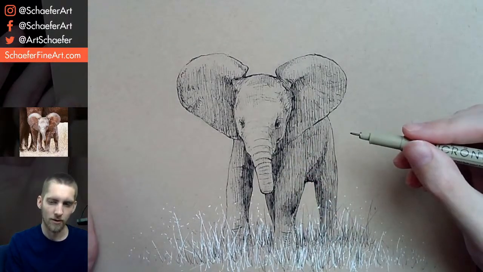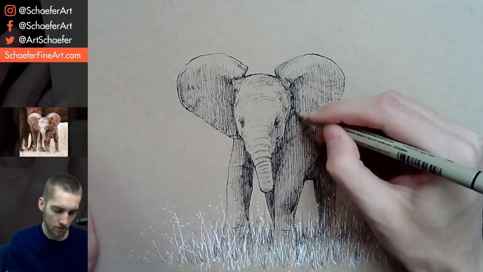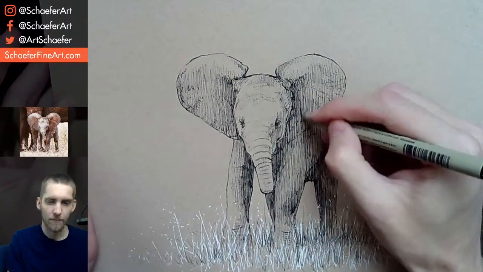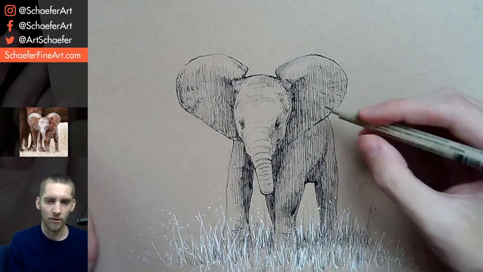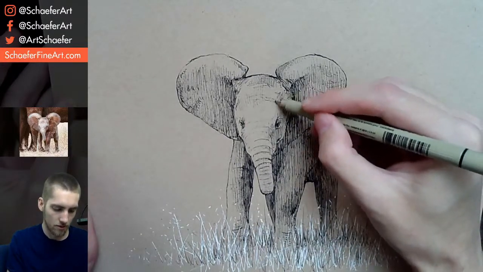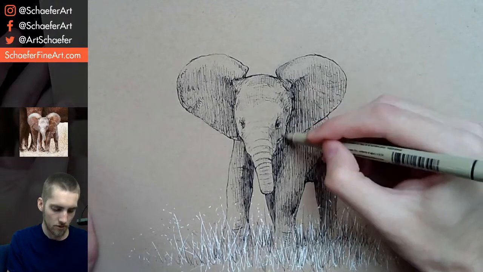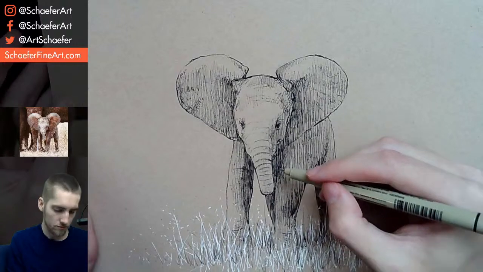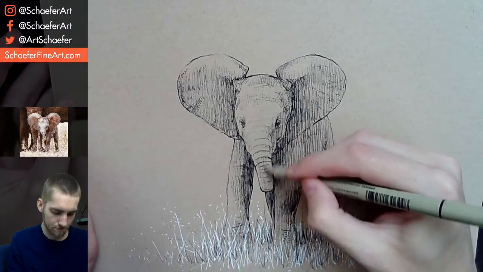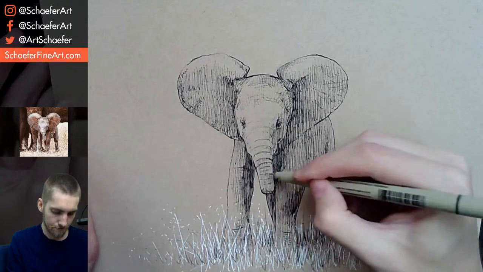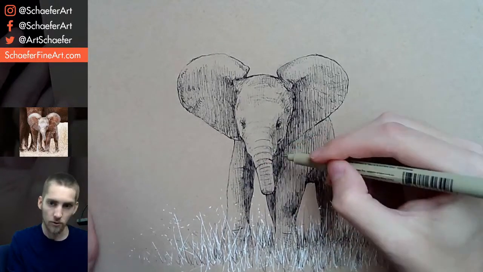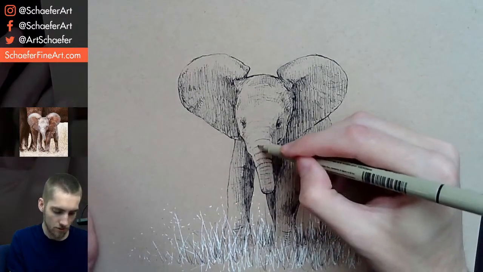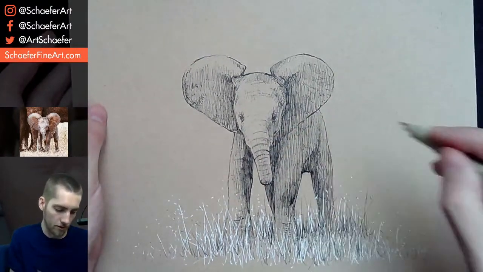I mean, I feel pretty good about it. Maybe this ear should be a little bit darker. Just looking at it on the screen, seeing what it needs, maybe more form to the head. Yeah, I don't want to get too crazy with it. Like I said, it seems good, I think.